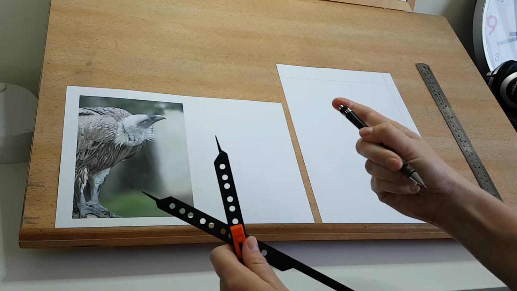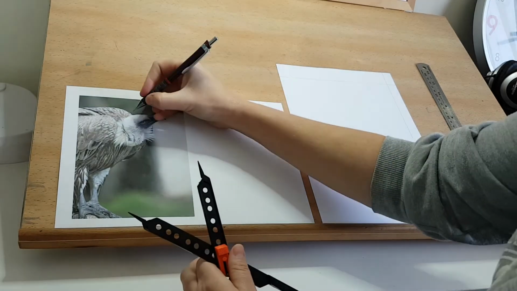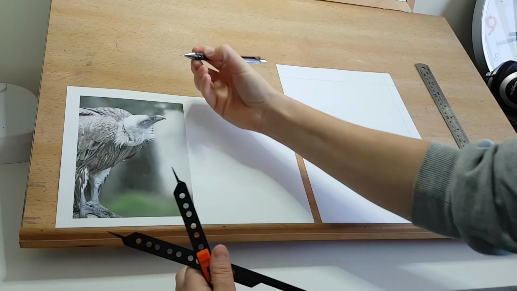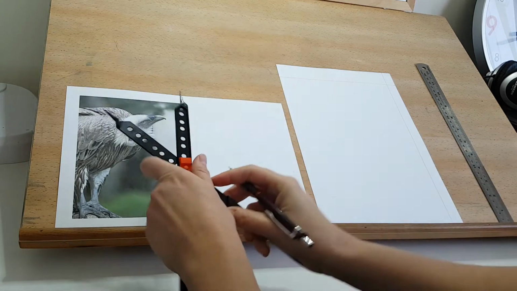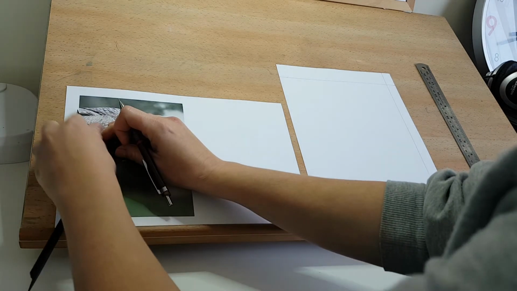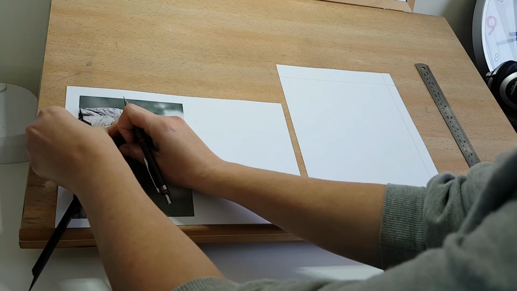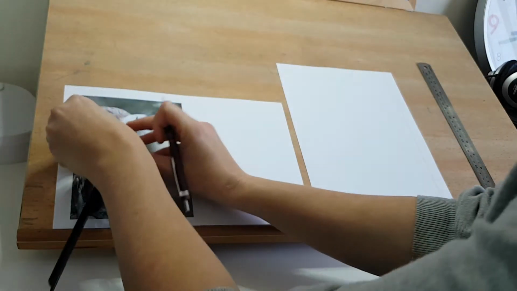So usually I just select a few points on my drawing, usually edges or corners is a good place, so I might make a mark on there and I'll go from the edge, whoops, moved it.